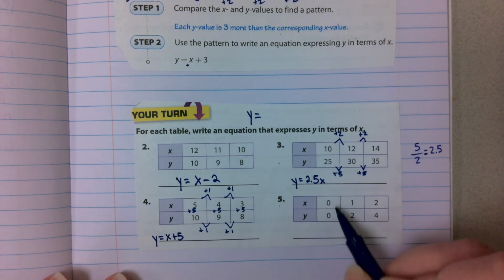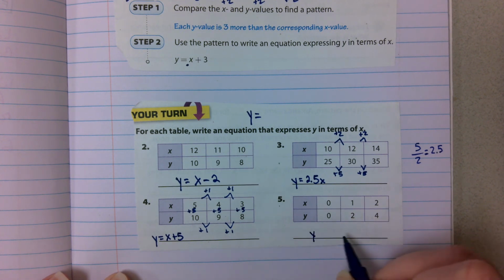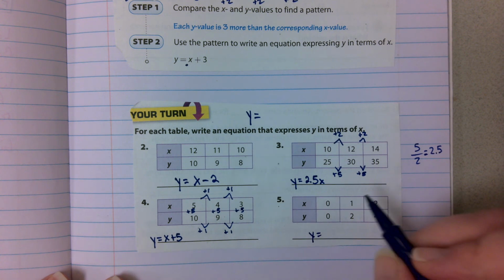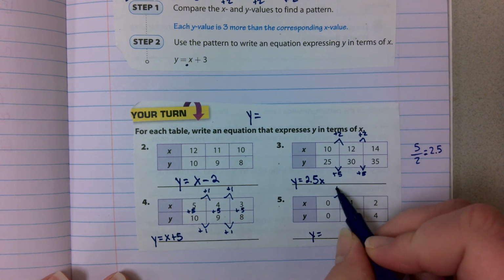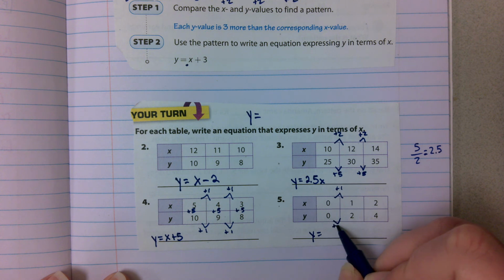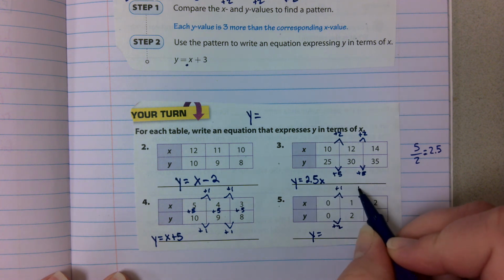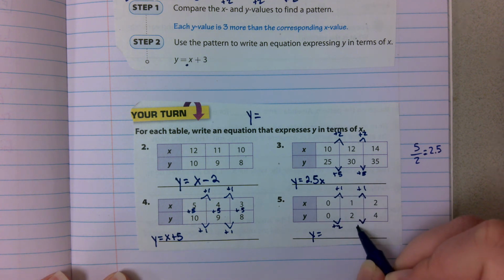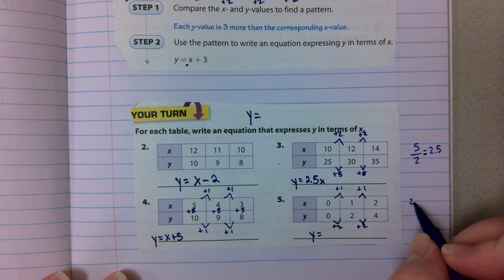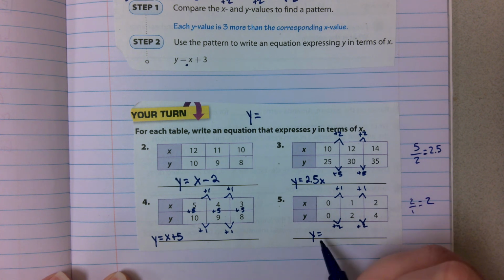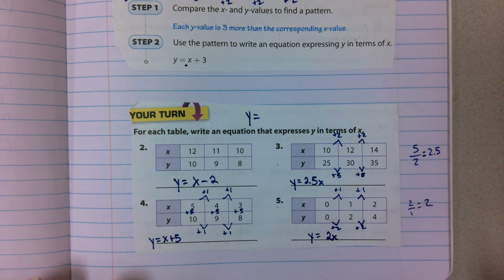And the last one, proportional. So I shouldn't see anything added or taken away. And then, so this is plus 1, plus 2, plus 1, plus 2. So when I do my 2 divided by 1, I get 2. So y equals 2x. I hope you did good on those, and let me know if you need any help with that.